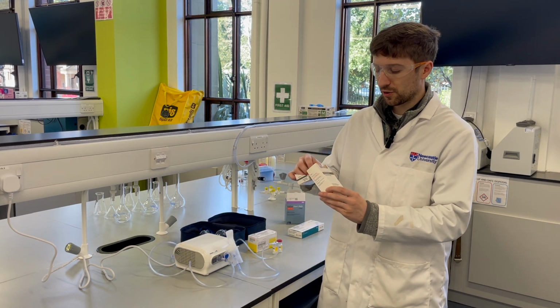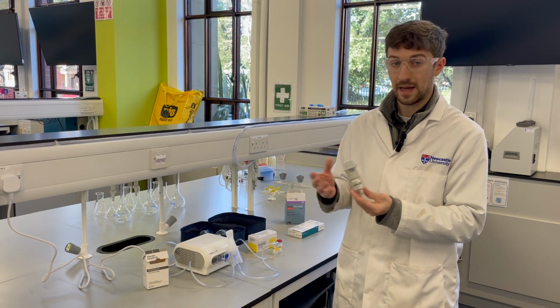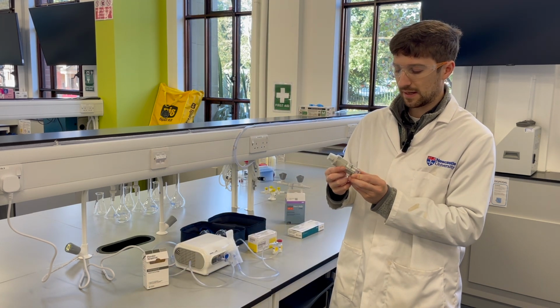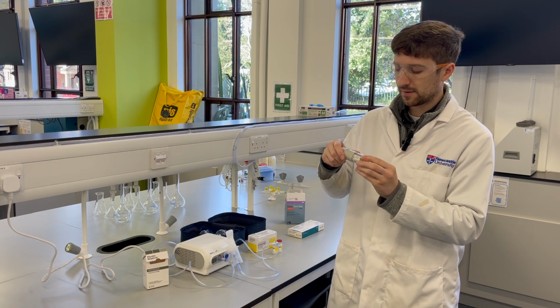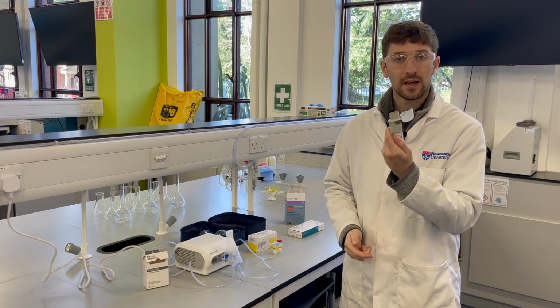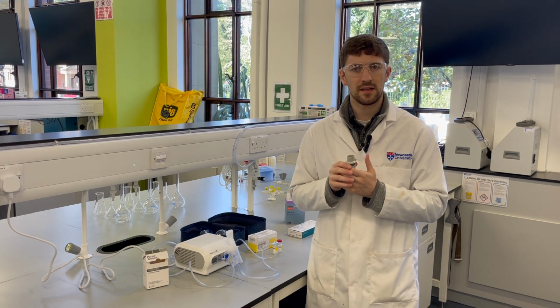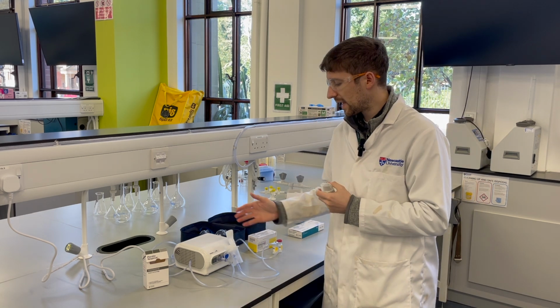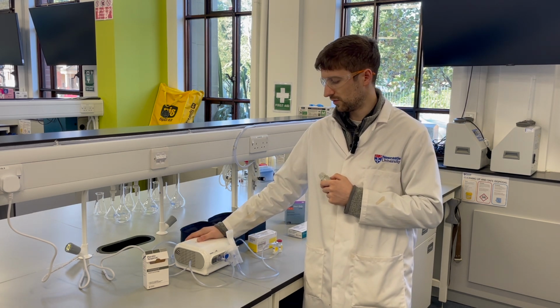In this station, you've also been provided with a more modern nebulizer, if you like, in the Respimat formulation, which we can see here. On the day, I would like you to open this up and operate it and compare and contrast the similarities and the ways in which these two formulations deliver drugs to the lung.